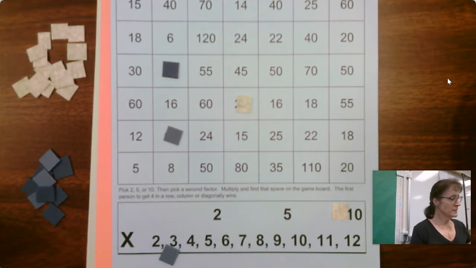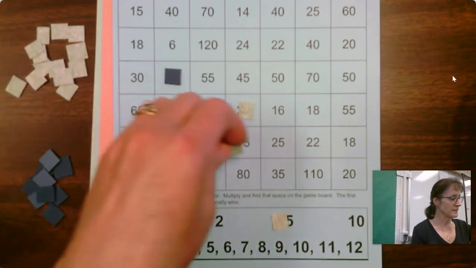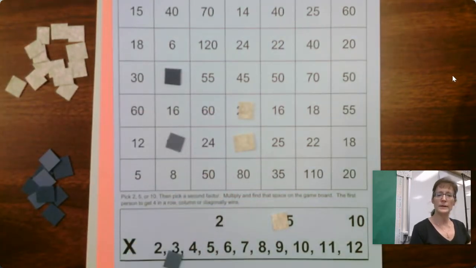Green player's turn, and green looks at his line and goes 3, 3. Oh, I can do 3 times 5 because that's 15, and I see that that's in my line. Now I can choose to keep building, or the blue player could choose to block. That's the choice too. You can block your partner's row.